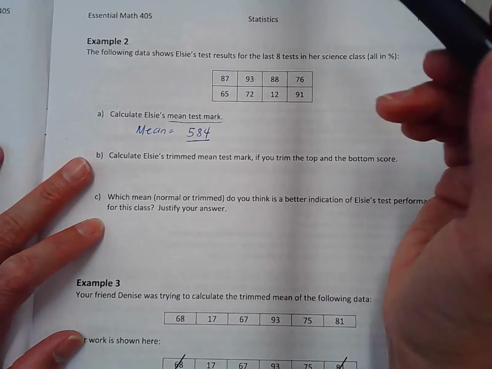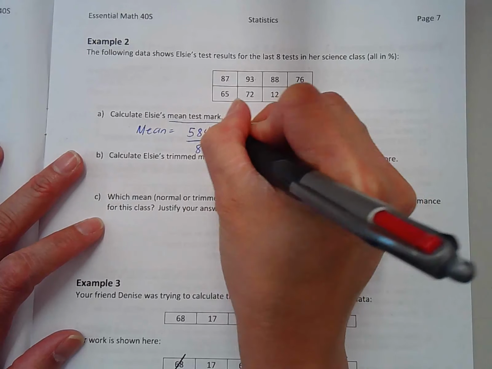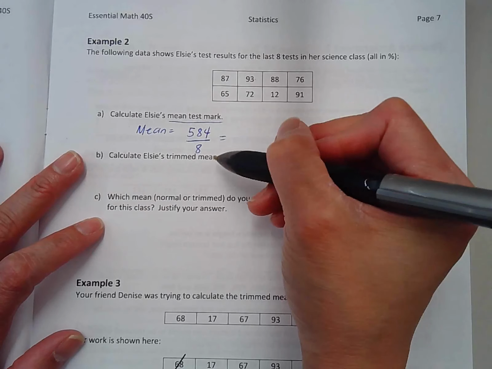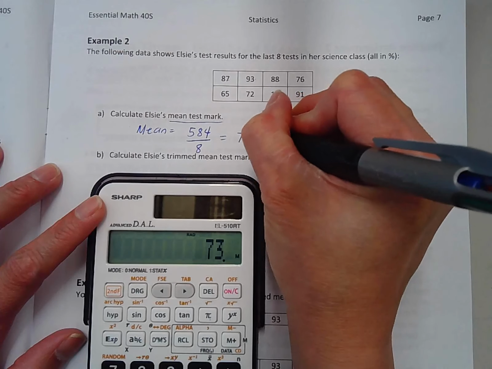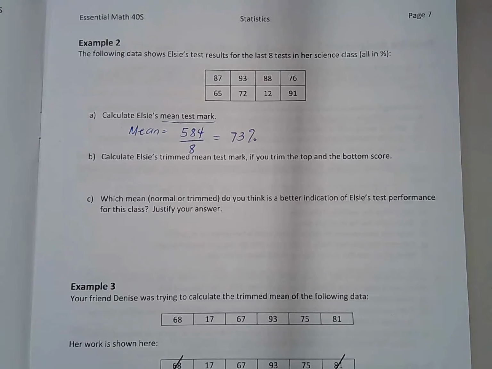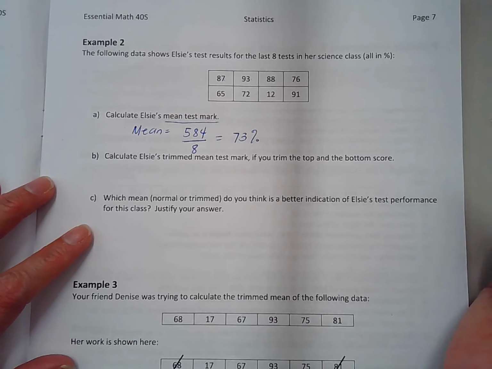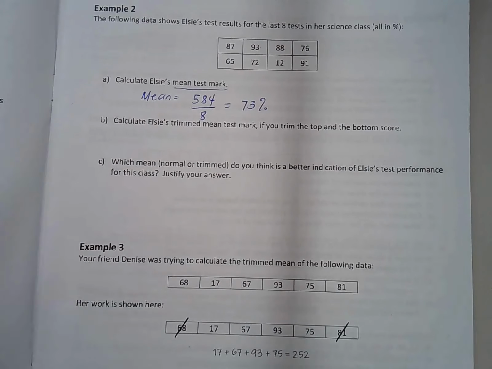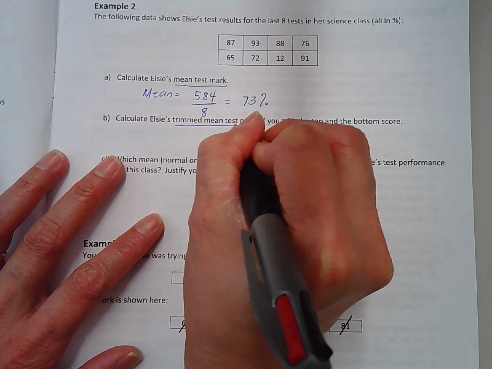And how many tests did I have here? 1, 2, 3, 4, 5, 6, 7, 8. 8 tests. So 584 divided by 8. That's 73%. So that's my average, right? That's my average if I take all of my data. Now for part B, what if we do a trimmed mean?